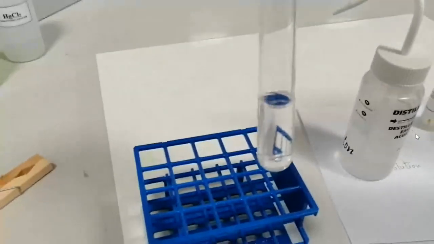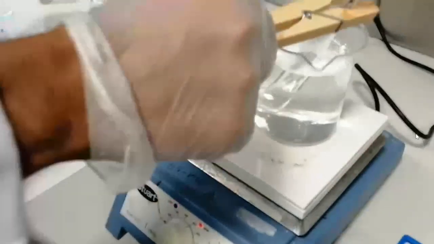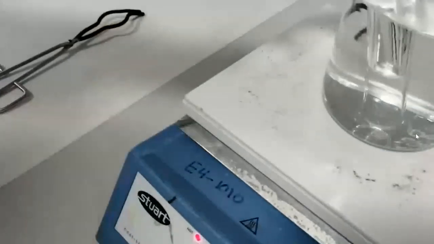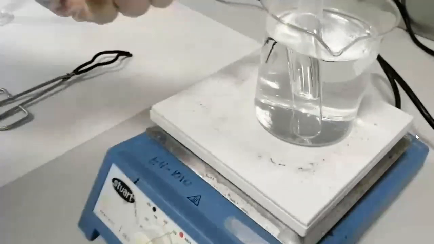Now we are going to heat in a water bath. Just hold the test tube and transfer it from the test tube holder to the water bath.